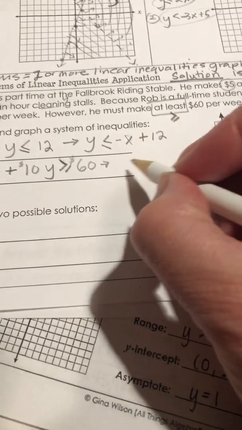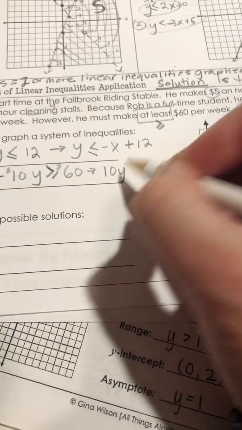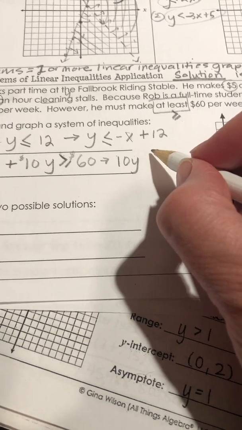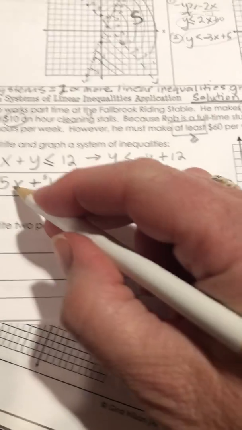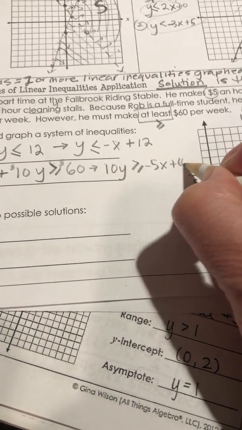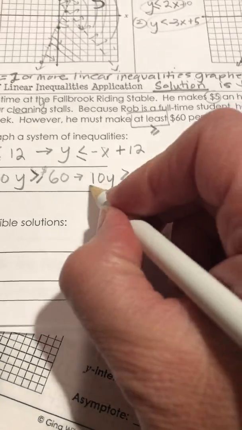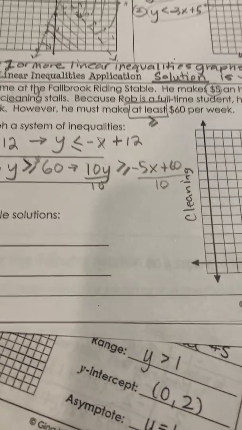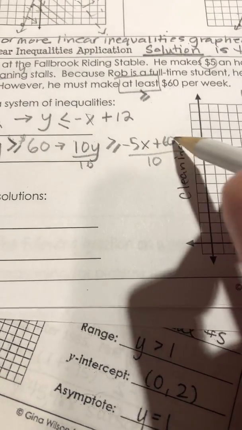This one, I am going to hold on to my 10y, because remember I want my y on the left in that correct form. Greater than or equal to, I'm going to bring over my 5x from here. So now I have negative 5x plus 60. I'm not done yet. I have to divide both sides by 10. And remember, if I divide this side by 10, I have to divide both terms by 10 over here.